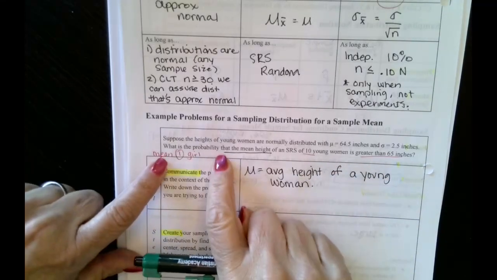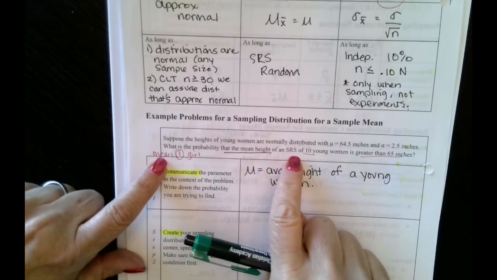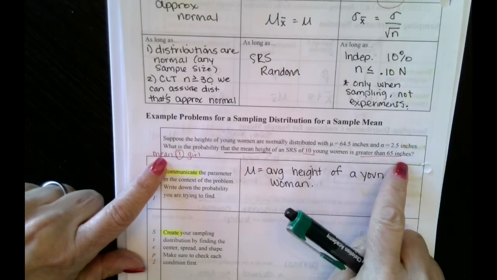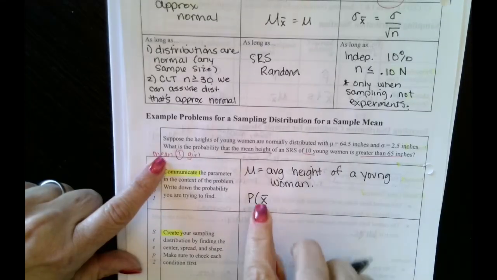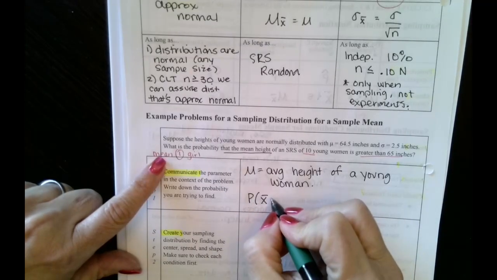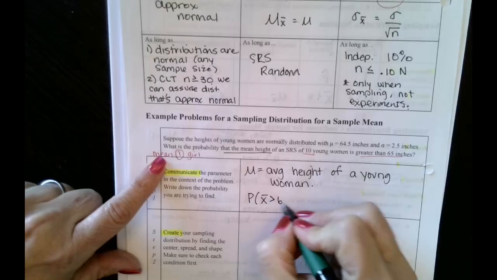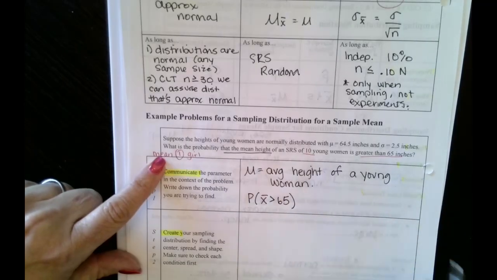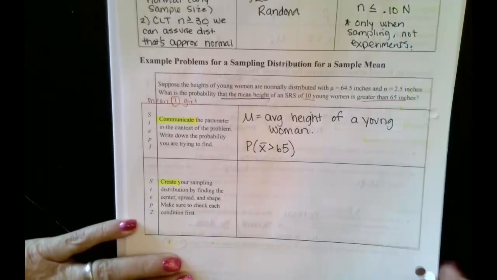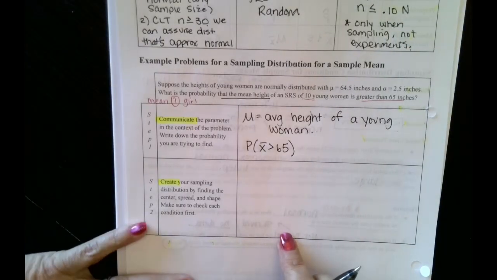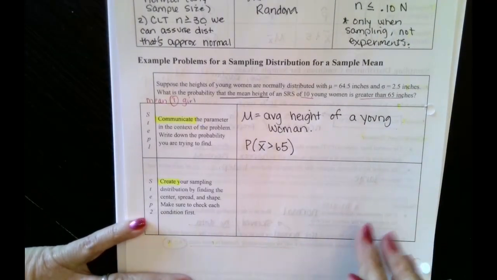Okay, what is the probability that the mean height of an SRS is greater than 65 inches? So what I'm looking for is the probability that the mean height is greater than 65 inches. That's what I'm looking for. So now we're going to come down here and we're going to do our create. So I want to look at all 3 things.